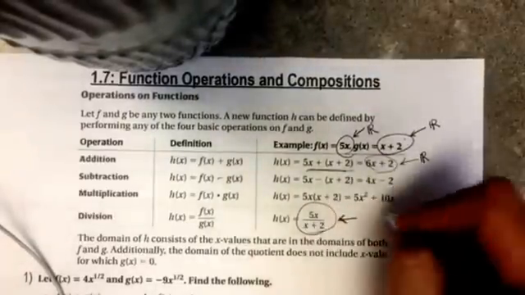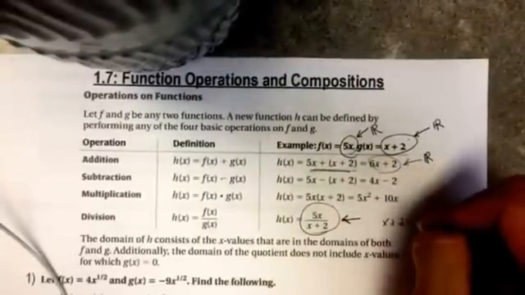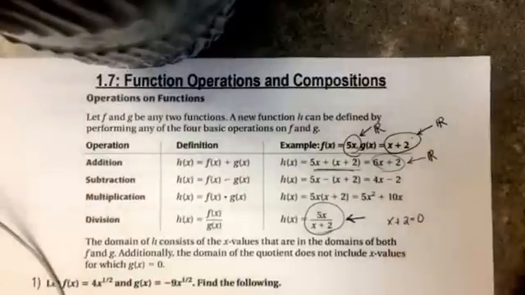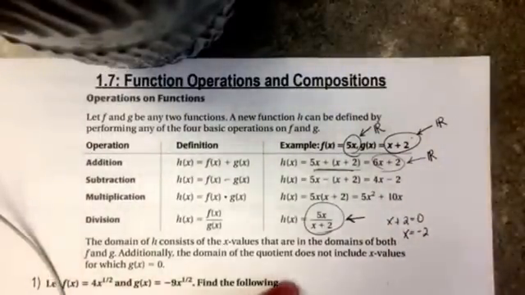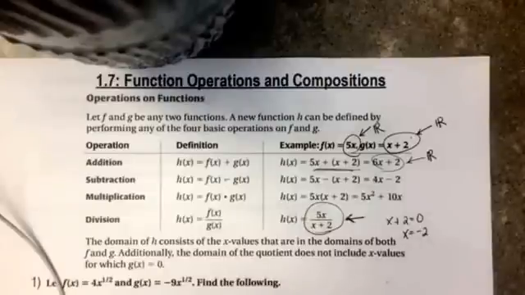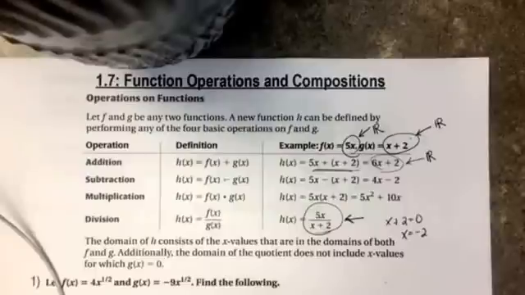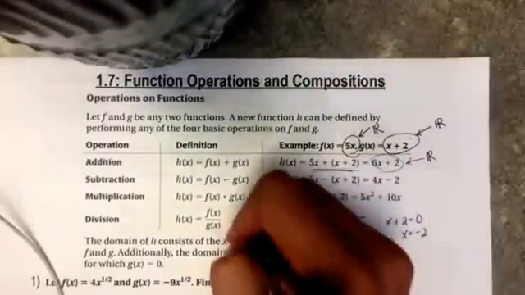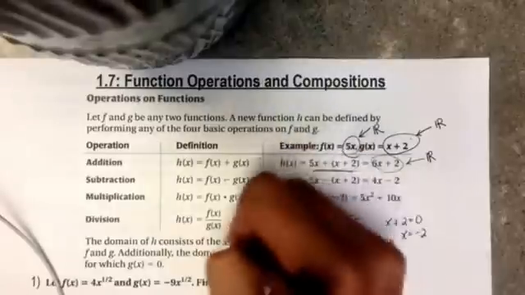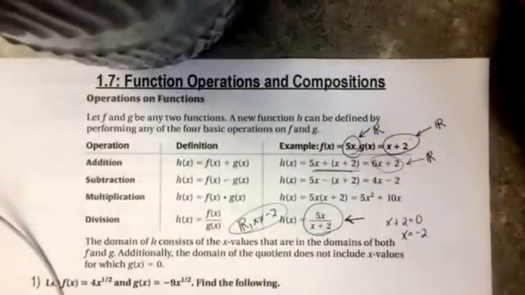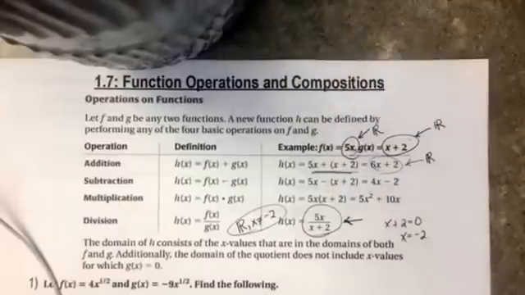So that value there is found by just setting the denominator equal to 0 and finding the value of x that makes that true, which in this case is -2. So we would say that our domain is everything except -2, because that's the value that makes the denominator 0. So my all real numbers, x can't equal -2. That would be our domain for this division operation.